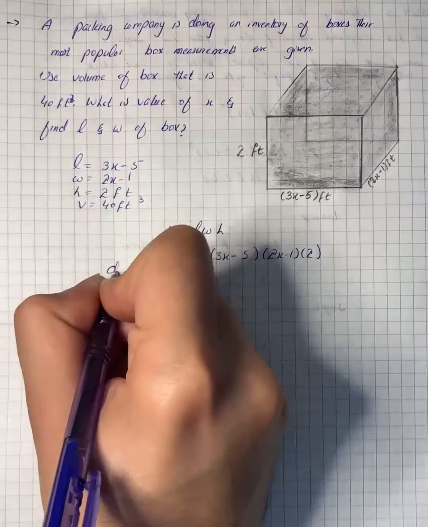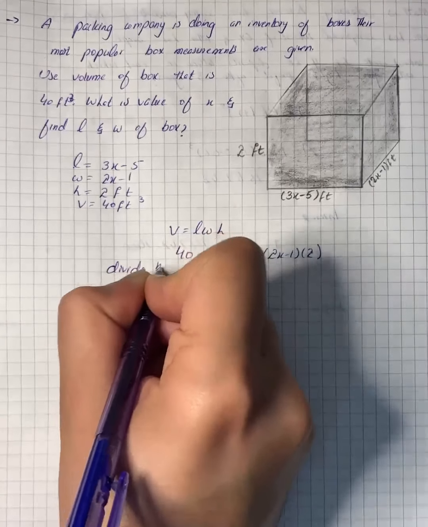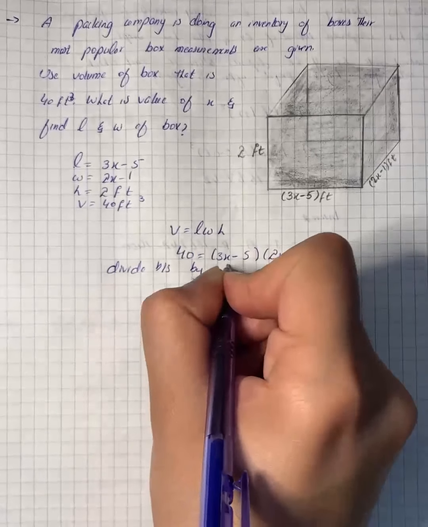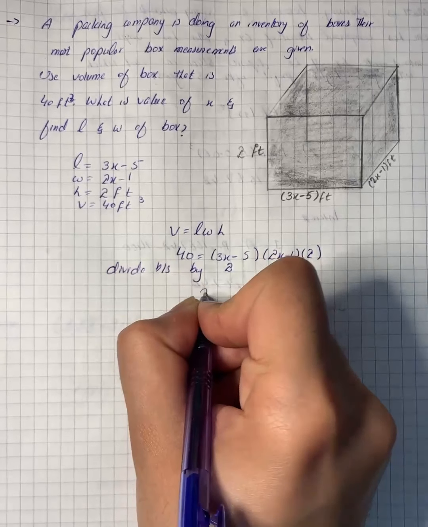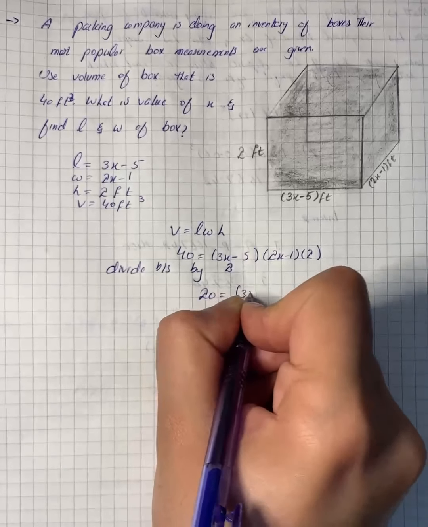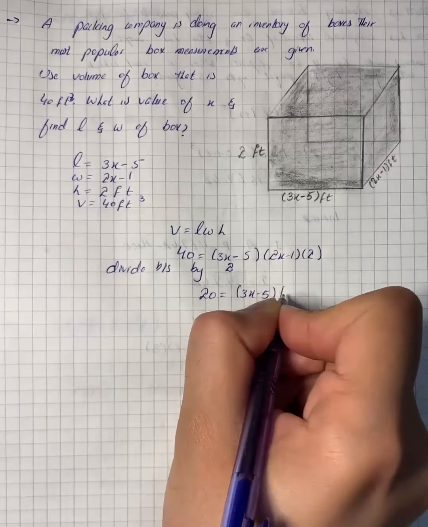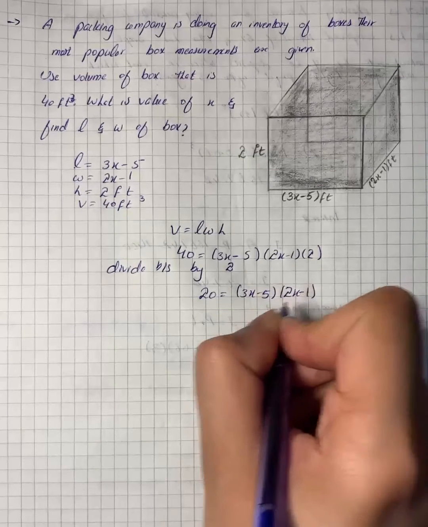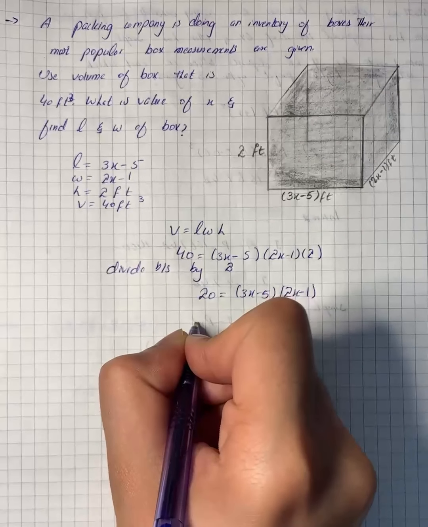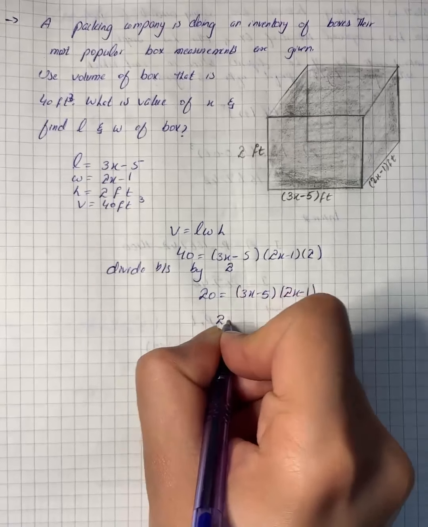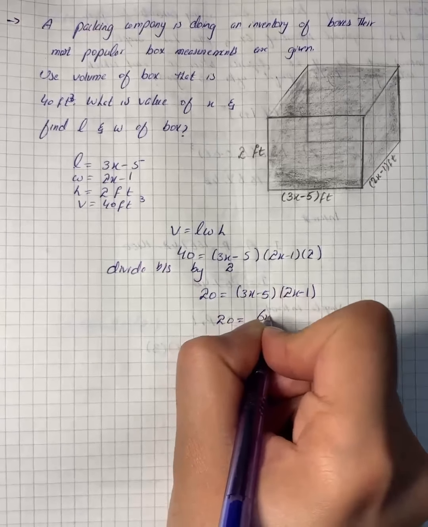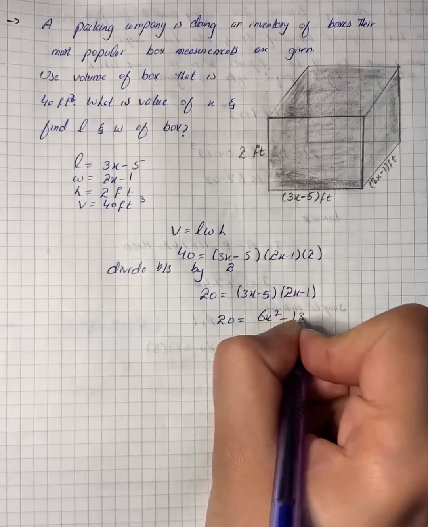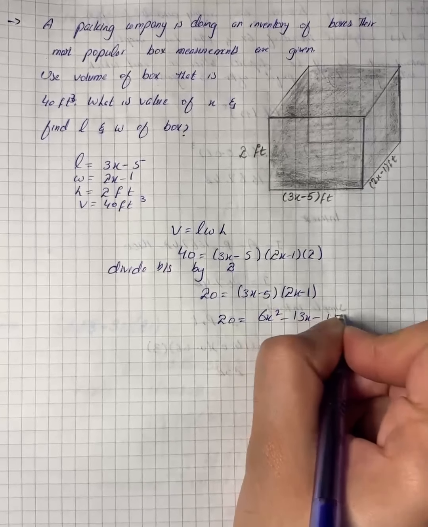We will divide both sides by 2. It will give us 20 equals (3x minus 5) into (2x minus 1). We will expand the right hand side. It will give us 20 equals 6x square minus 13x plus 5.